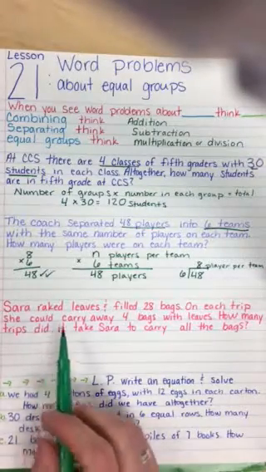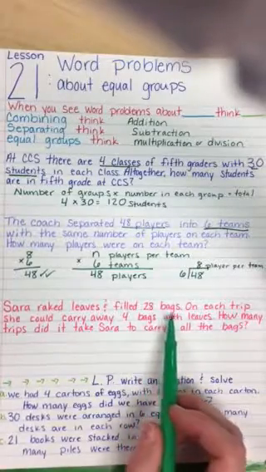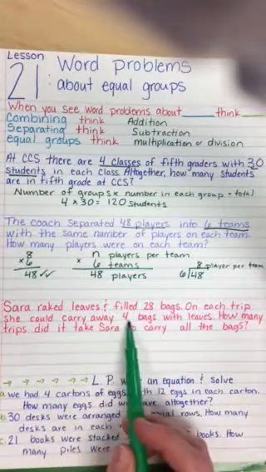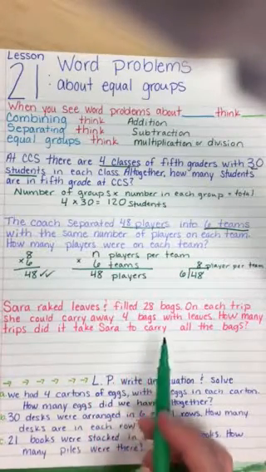All right, example number 3. Sarah was working really hard. She raked leaves and she filled 28 bags. Wow, way to go, Sarah. On each trip, she could carry away 4 bags with leaves. How many trips did she have to take to carry all those leaves?